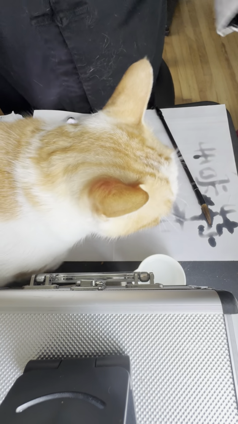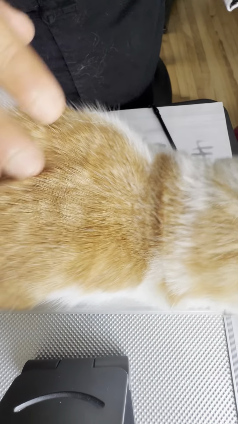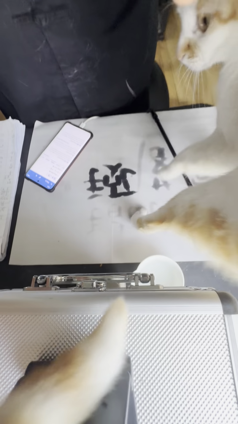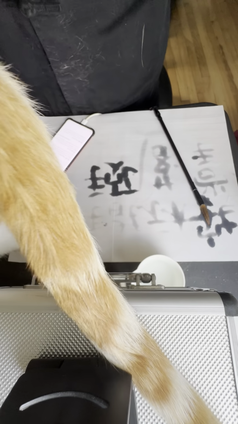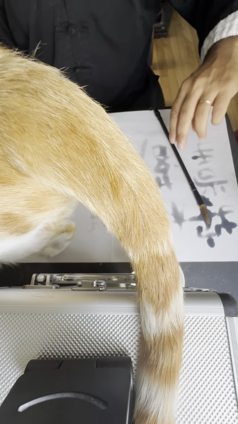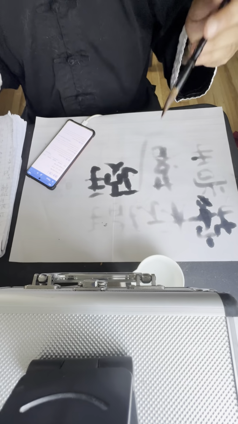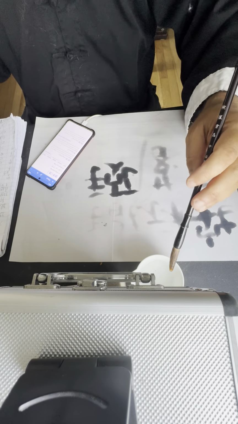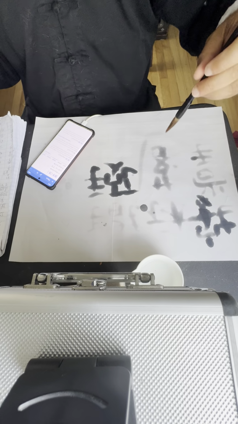Okay, so he's really insistent. There's almost nothing I can do about this cat. Okay, so it means that it's almost time to end. We only have a few more characters left, so hopefully he won't interrupt everything.